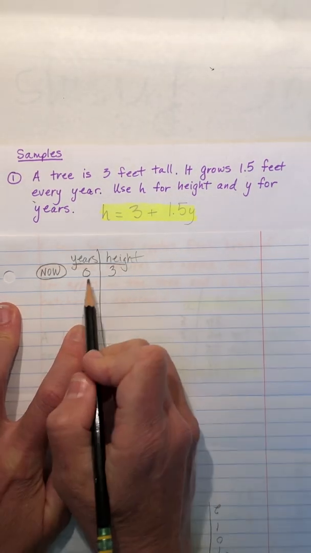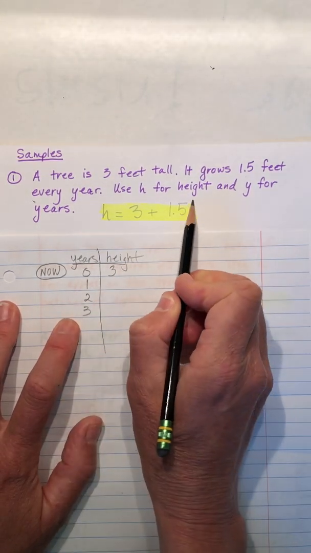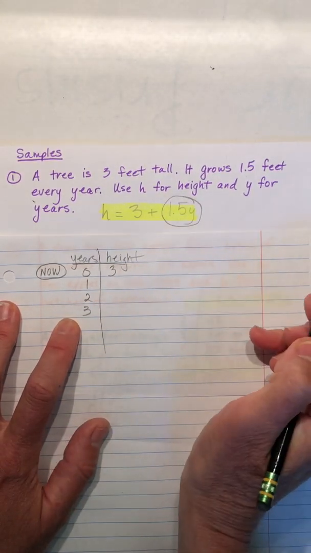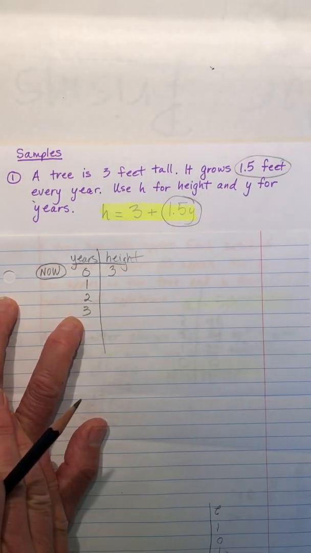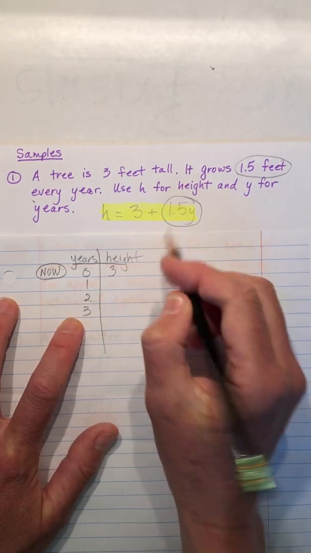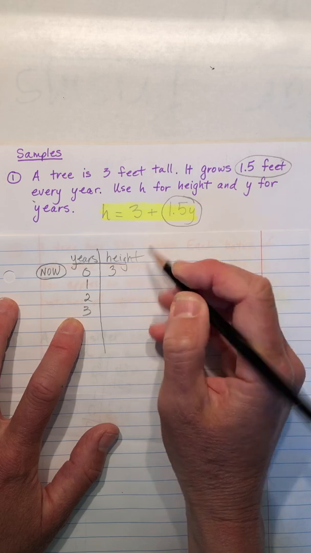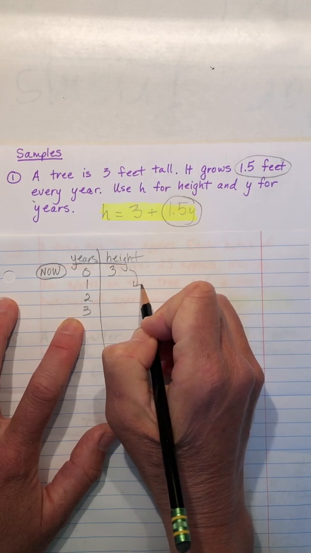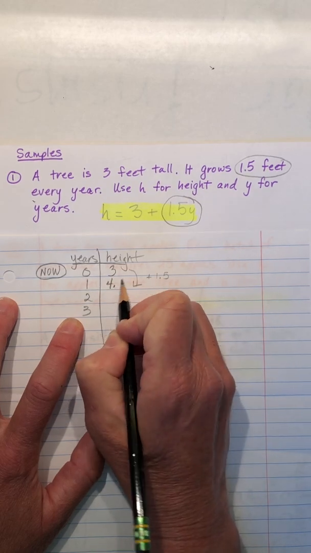So if at 0 years it starts at 3, each year it is going up by 1.5 feet. That is our rate of change. And because it is a positive rate of change, this means that we are adding 1.5 every time. So 3 plus 1.5 is 4.5.